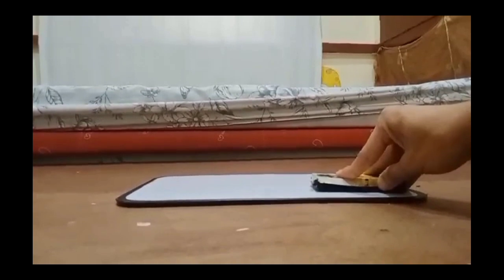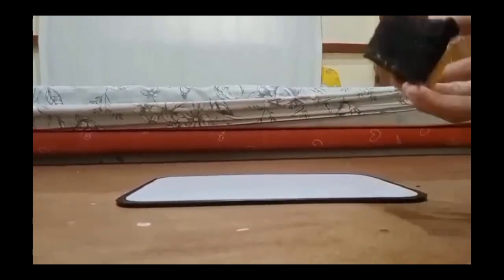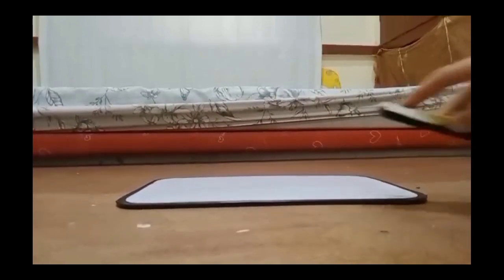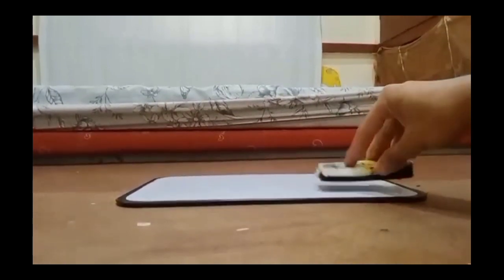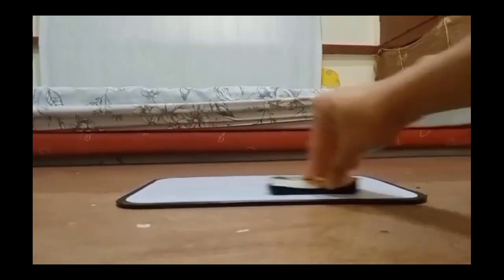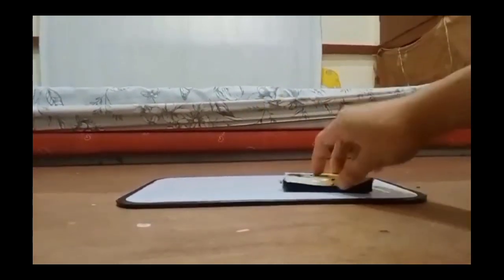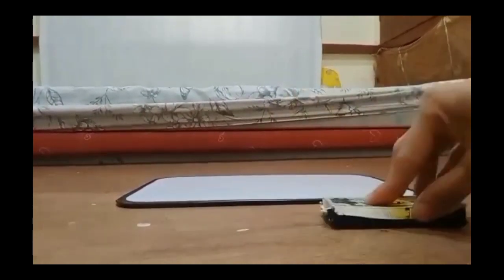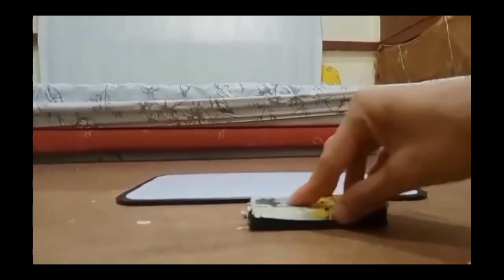And the resistance gets greater when the surface is rough. Take this as an example. This whiteboard is smooth, so the resistance is not so much. While in this wood, the resistance is greater because the wood is rougher than the whiteboard.